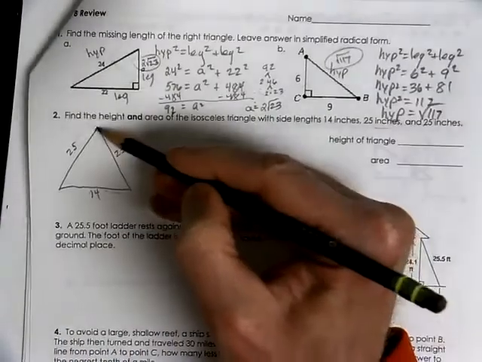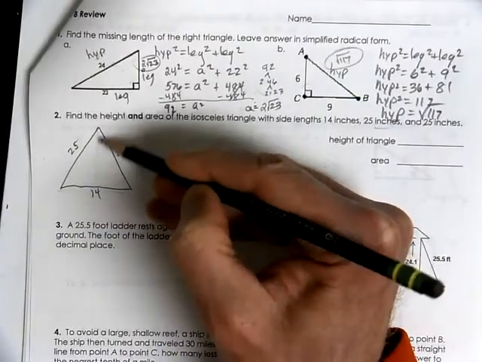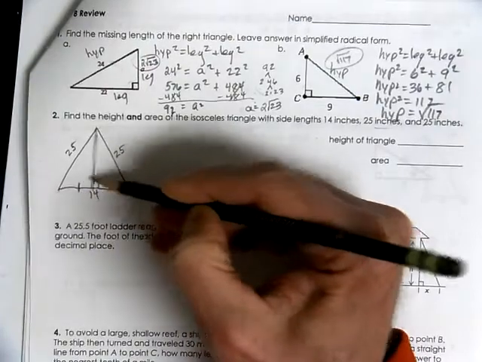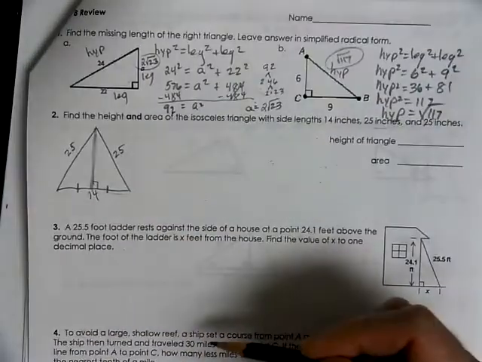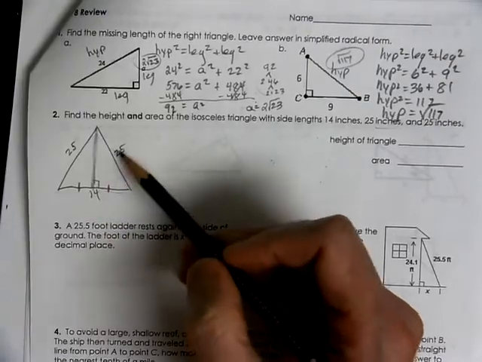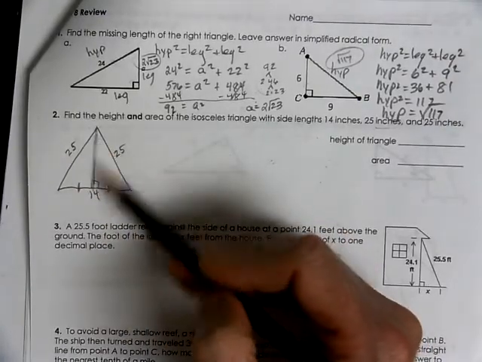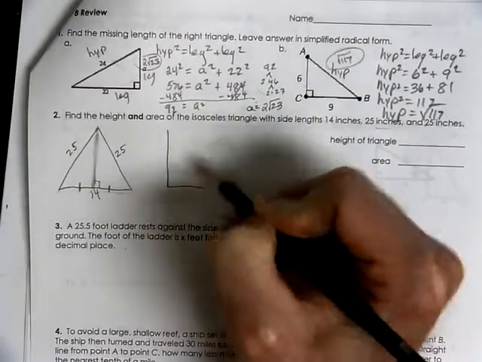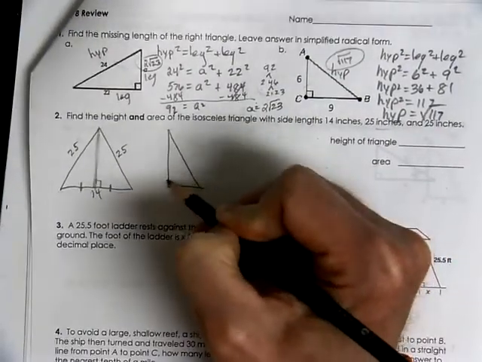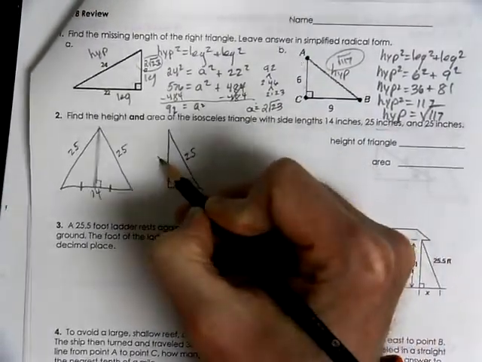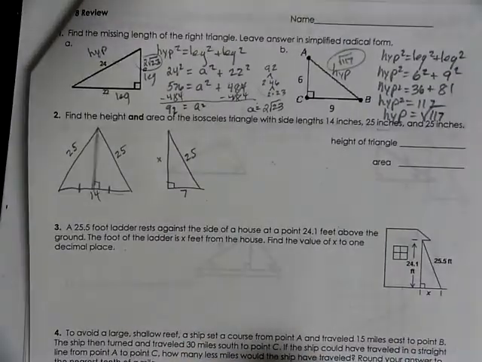So what we want to do here is drop what's called the altitude down, and the altitude is going to divide this into 2 equal parts. It's 90 degrees with the opposite side, and in an isosceles triangle, it will bisect the opposite side. So we actually have a right triangle with 7, 25, and our unknown.